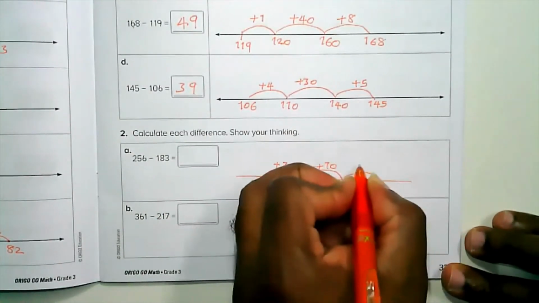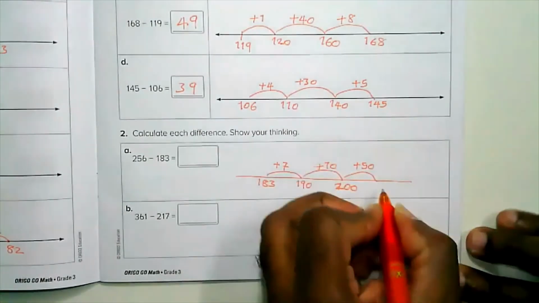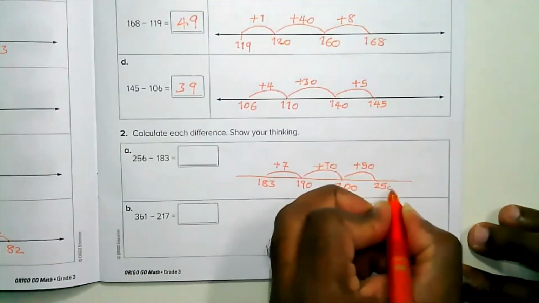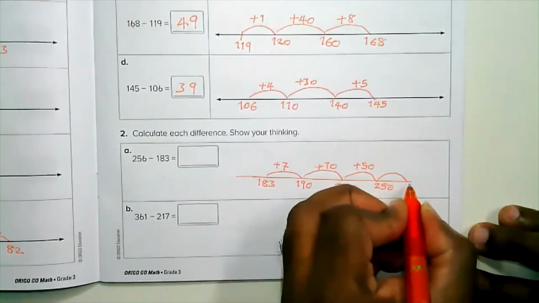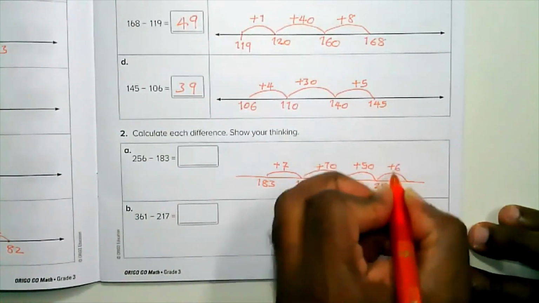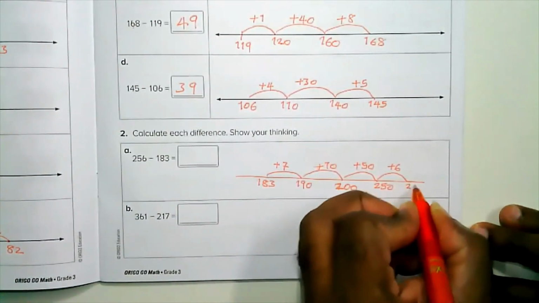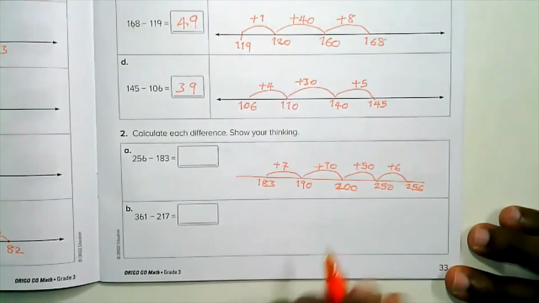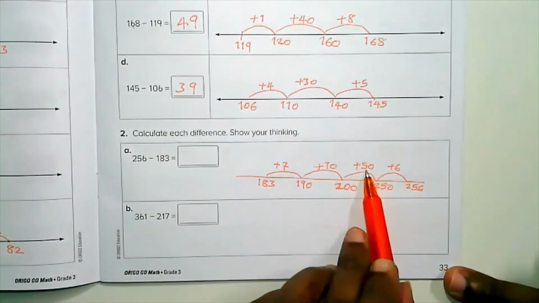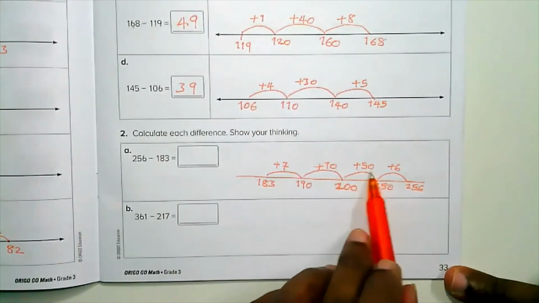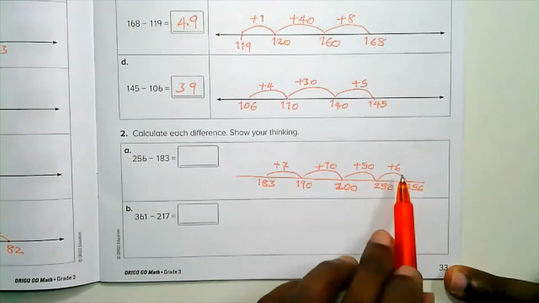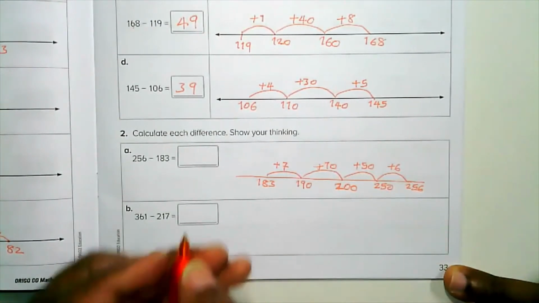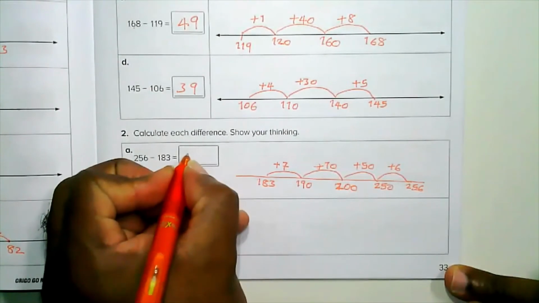Plus 50 will be 250. Then plus 6 will be 256. So we have 10 plus 50, that is 60, plus 7, 67, plus 6, 73.